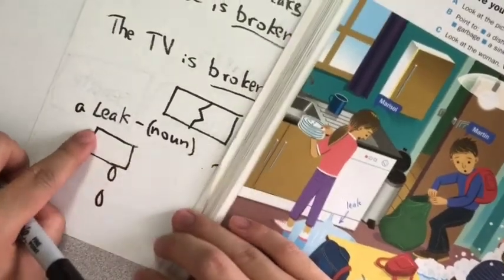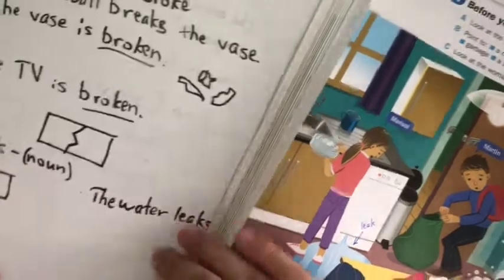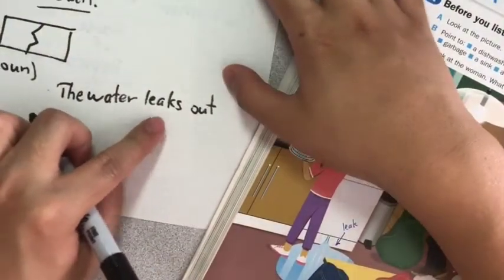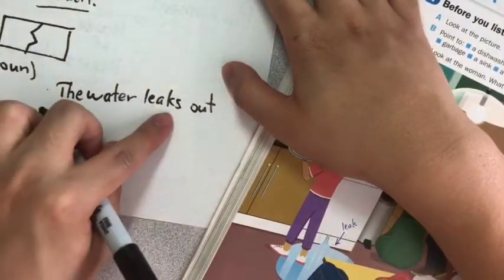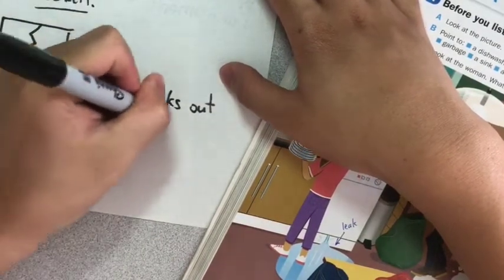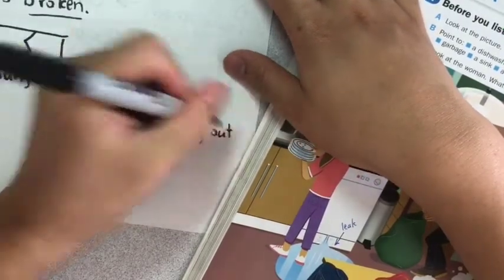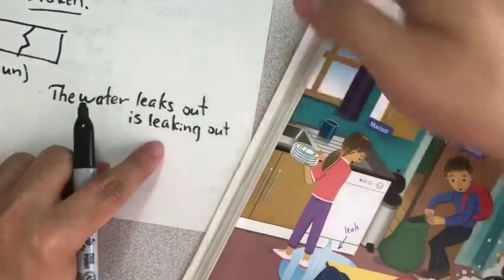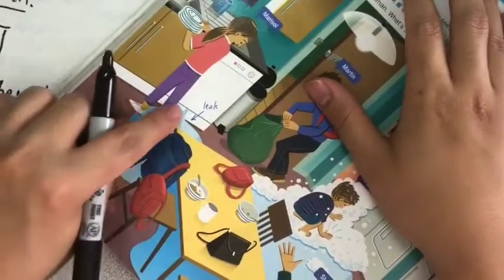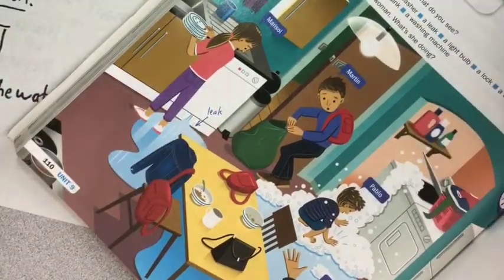A leak is a thing. It's where the water comes out. This type of leak is a verb. It's an action. The water is leaking out. The water leaks out, the water is leaking out. Same thing. It means right now, the water is coming out of the dishwasher.